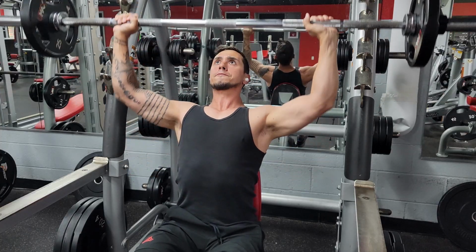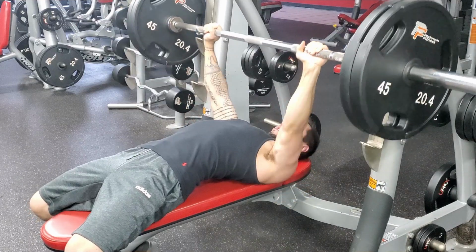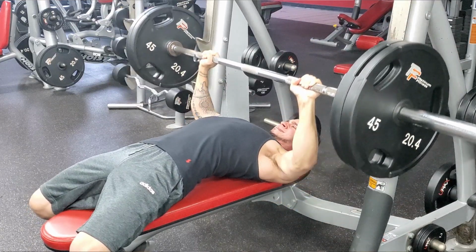There's always a time and a place for certain exercises, but I want you to think of something here. When we look at shoulder press, we have a ton of anterior deltoid activation. When we look at bench press, we have a ton of anterior deltoid activation again. So let's say you're going to do 3 pressing workouts in a week.